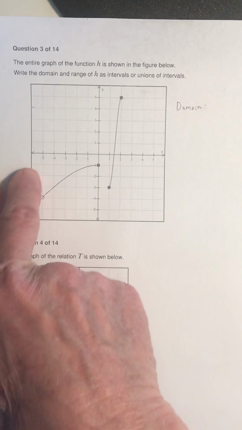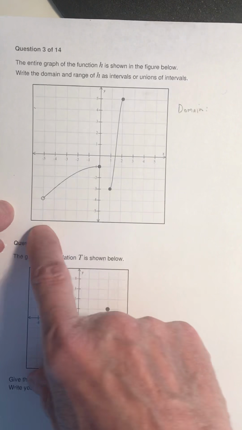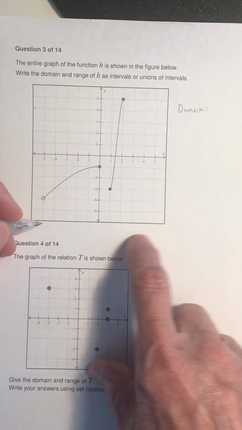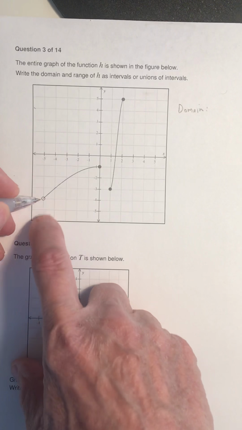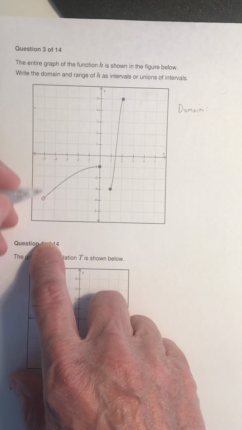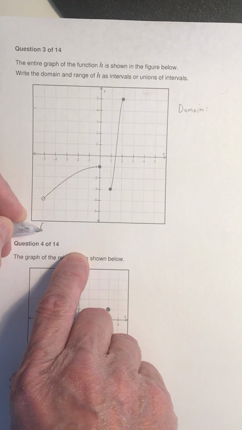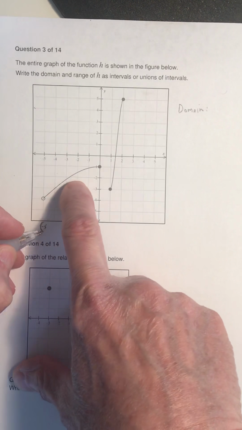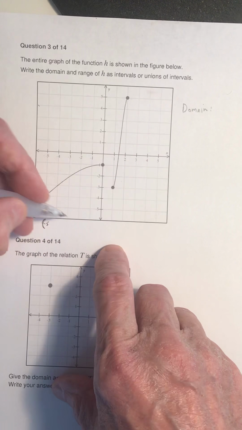So you might just want to mark up your graph like this. Remember, the x values are from the x-axis, so we go left to right, say what's the lowest x value, what's the highest x value, do we skip anything? And you could mark the bottom edge of the paper like this. The open circle means that we don't actually get to the value -5. We start just to the right of -5. That would be a round bracket at -5. And we get all those x values from -5 all the way up to and including 0.